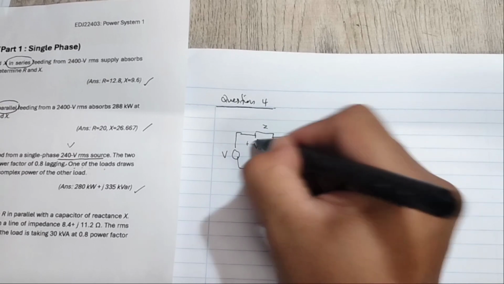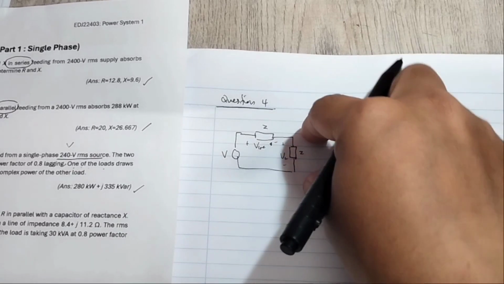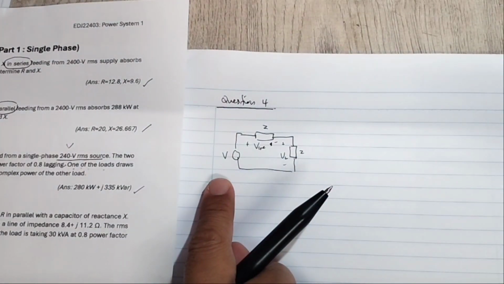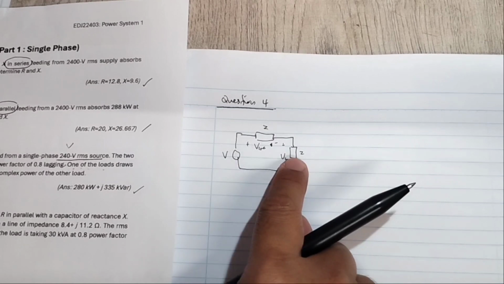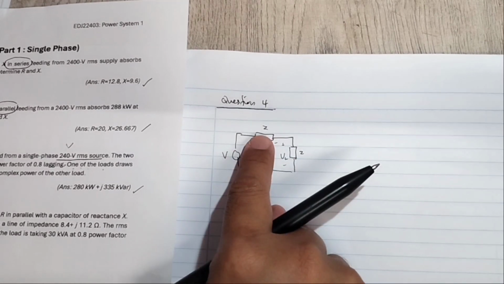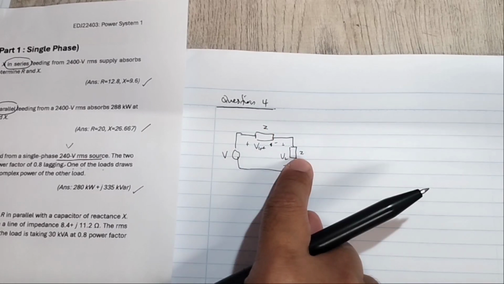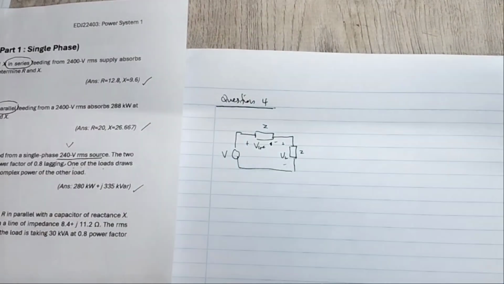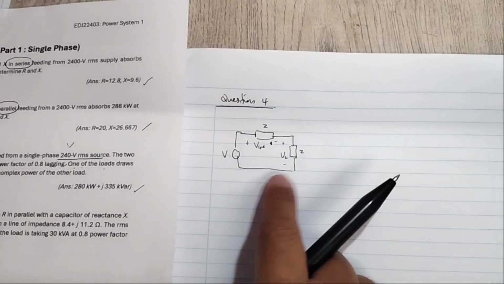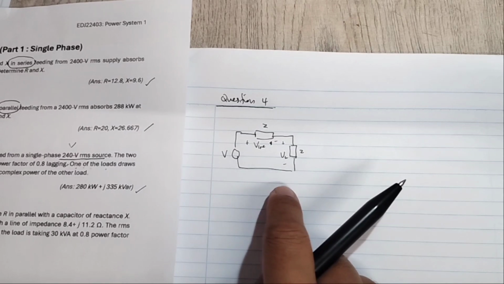Okay, awak kena ingatlah sini kan. Untuk series, yang ni tambah yang ni sama dengan yang total. It means that kalau nak cari yang ni, V ni tolak V ni. Kalau nak cari yang ni, V total, V source tolak V ni. Tahu tak? Dia tambah. Ingat? Ingat tambah. Ni basic circuit theory lah.